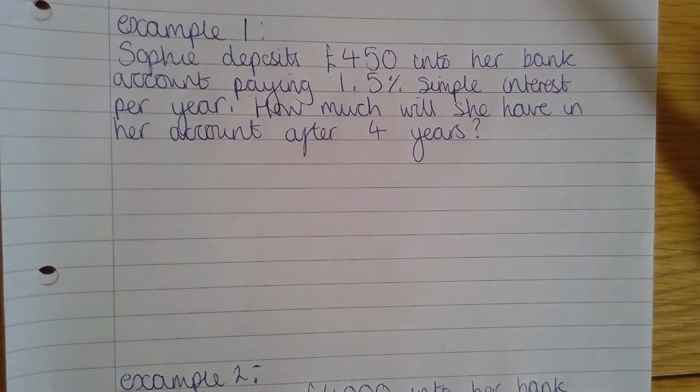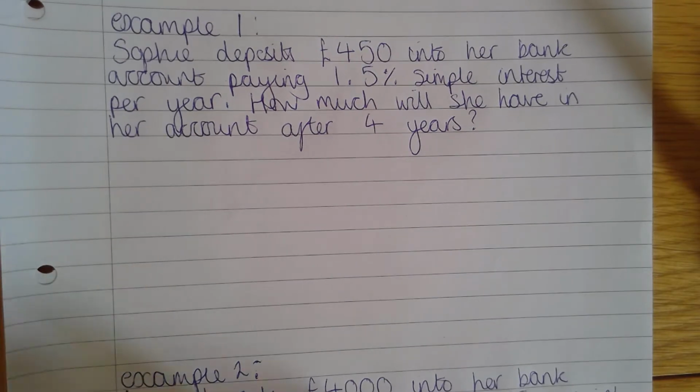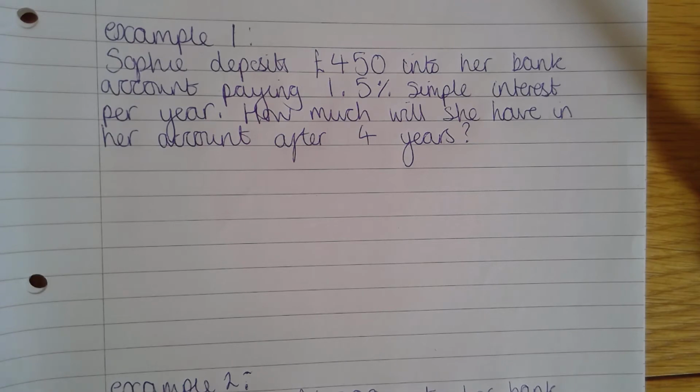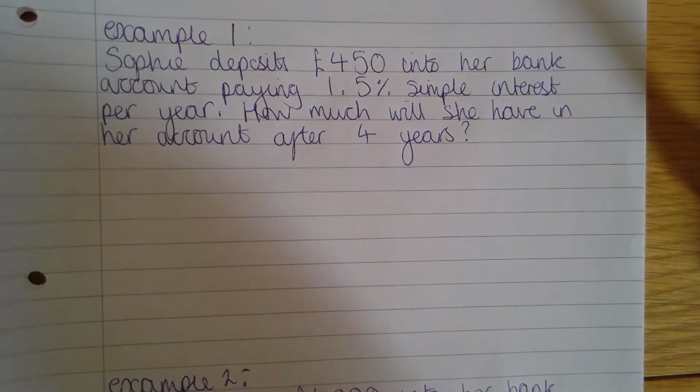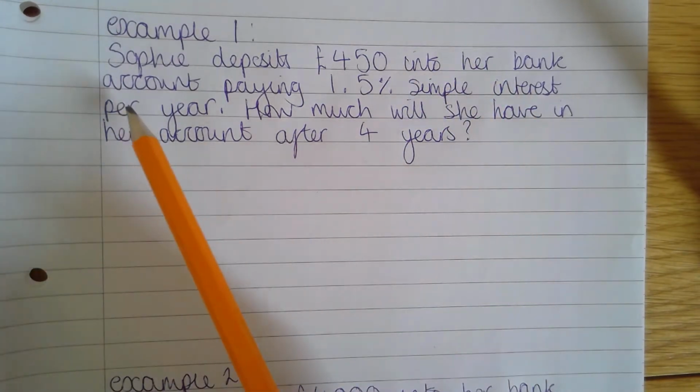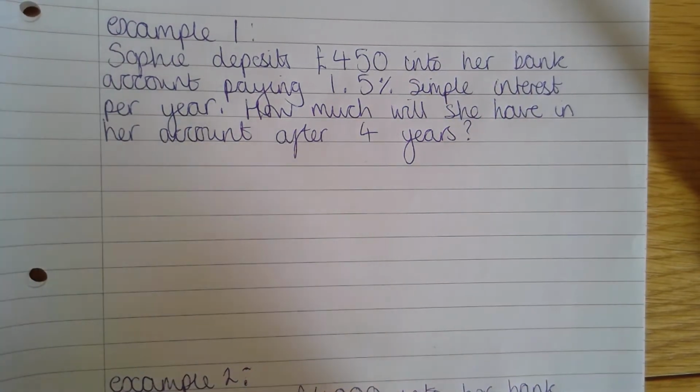Okay, so your objective is to look at simple interest. So I would pause the video and copy down this first example. Sophie deposits £450 into her bank account, paying 1.5% simple interest, which is our focus today, per year. How much will she have in her account after 4 years?